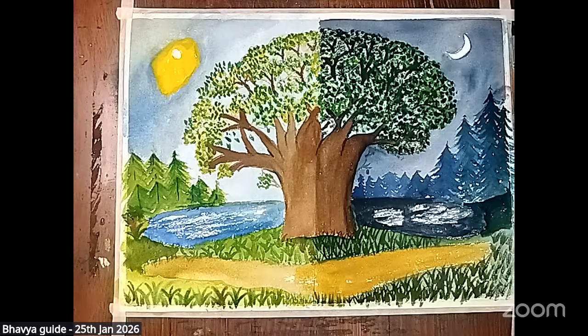Okay. Now I'll just take yellow ochre to the palette and add a little bit of crimson, very little crimson, and then I'll add a little bit of Payne's gray. So for the pathway, I need it a little more dark.